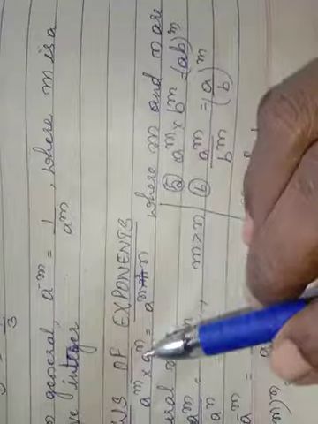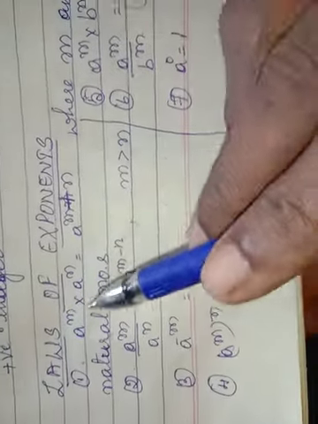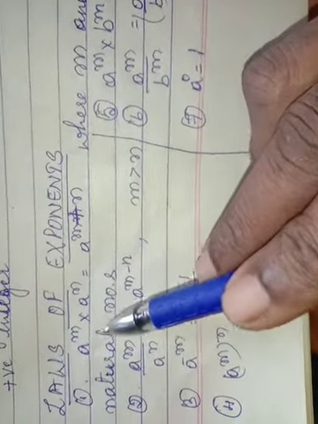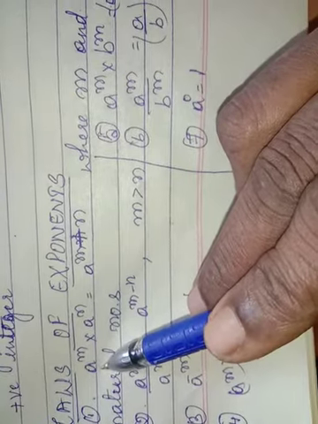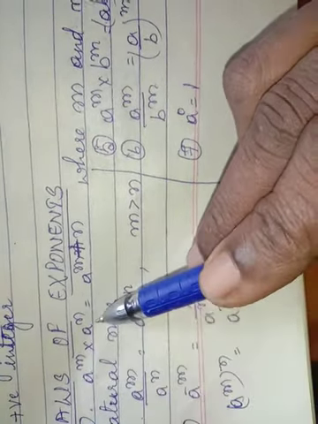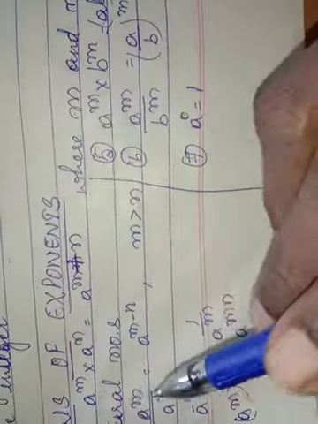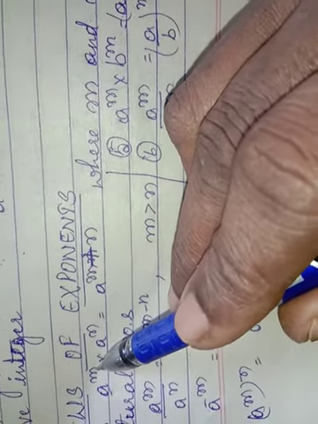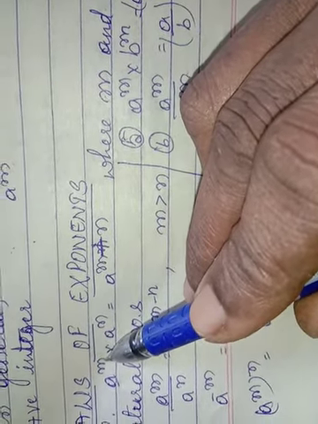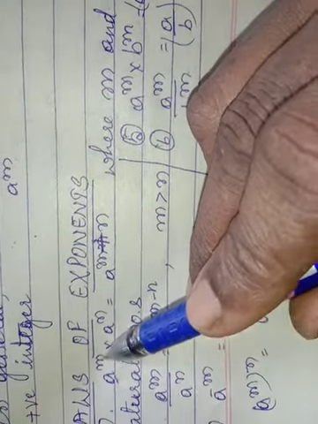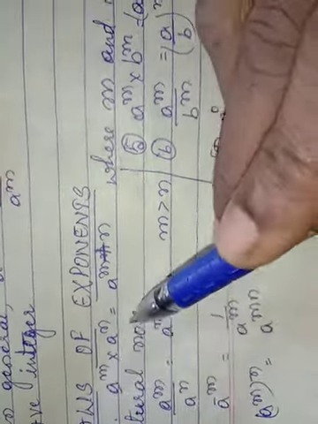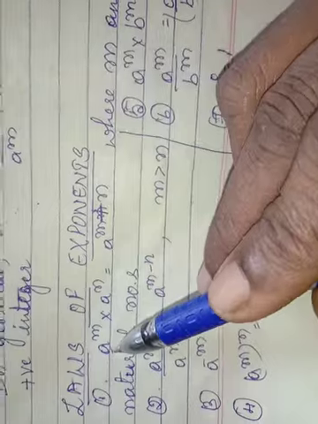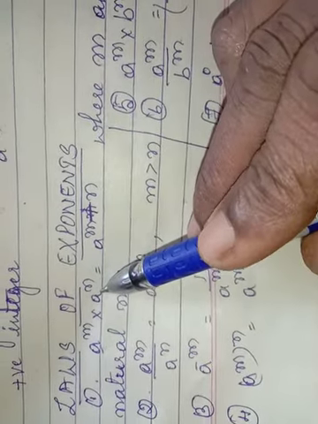Now next is the laws of exponents. What are the laws of exponents? See, the first law is a to the power m into a to the power n. How to write this one? You have to observe very carefully here: a and here a. One more thing I did not tell you, this is called the base and this is called the power, or exponent. Understood? So in a to the power m, the base is a and m is the power. Here a is the base and n is the power. Here you can observe that both bases are the same.